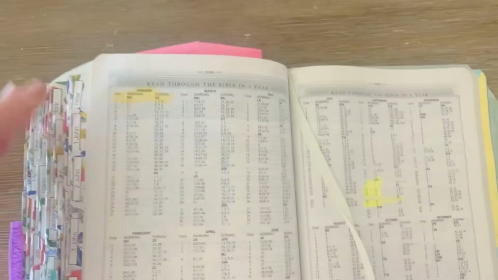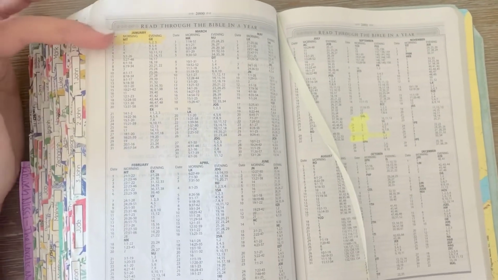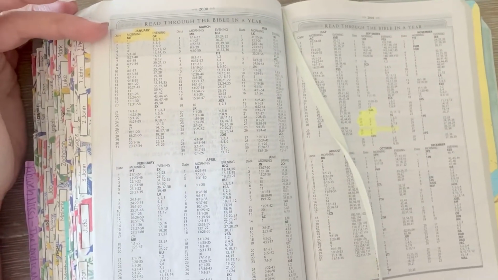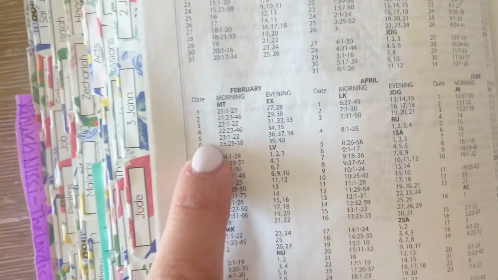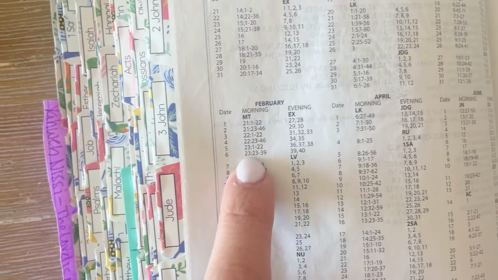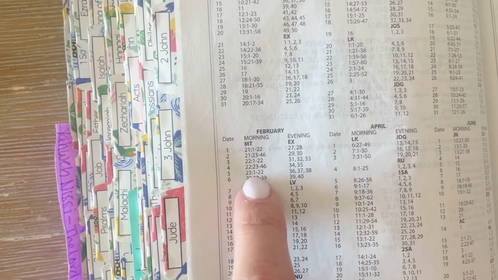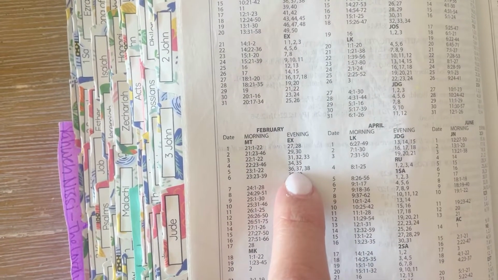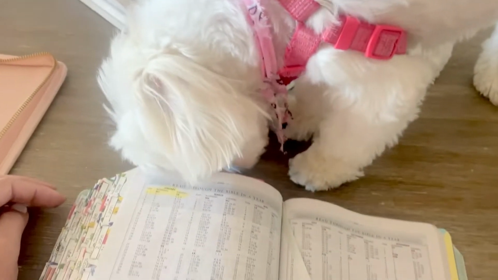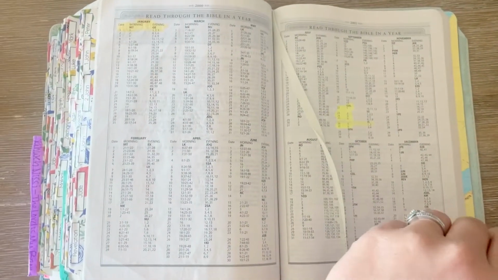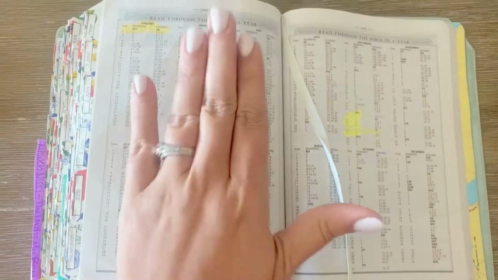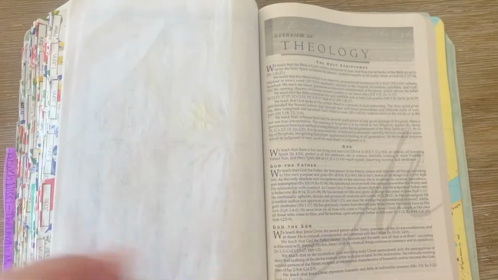And so here is reading the Bible through a year. If you are doing your daily Bible reading, you know, okay, it's February 5th. So I can come to February 5th and know that I need to read Matthew chapter 23, and I also need to read Exodus chapters 36, 37, and 38. If you are a very organized person and you just need to know what books and chapters to read, they have a read through the Bible in a year.